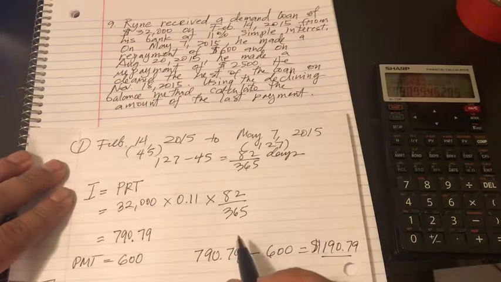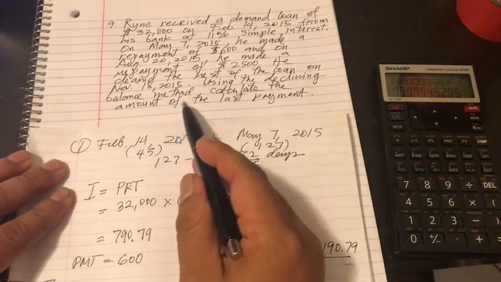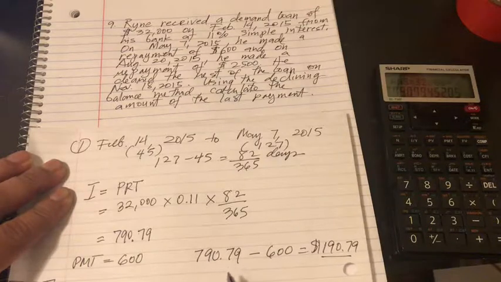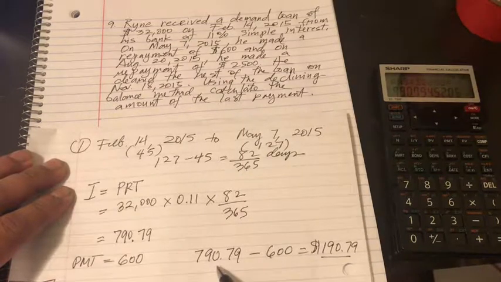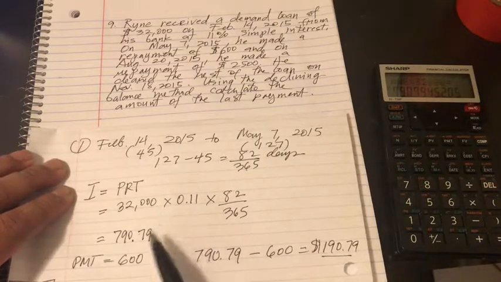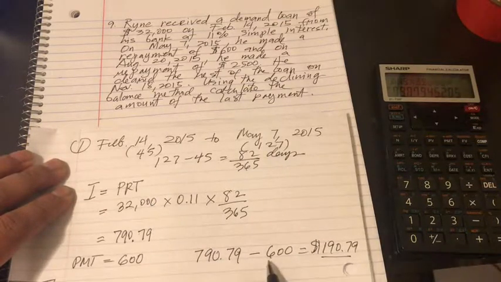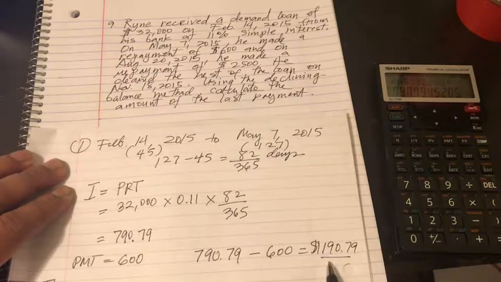Because we're using the declining balance method. Declining balance means that you always prioritize the interest charged when applying the payment to the loan. So the payment has to go to interest first before it can reduce the principal. In part one, since the payment of $600 doesn't fully cover the interest of $790.79, an interest balance is the result.